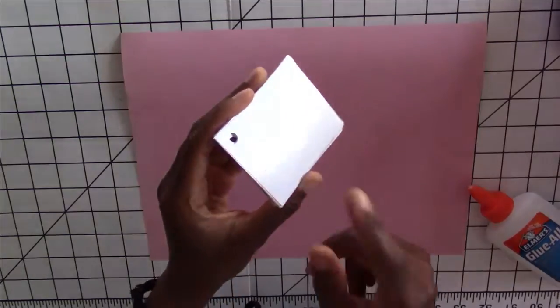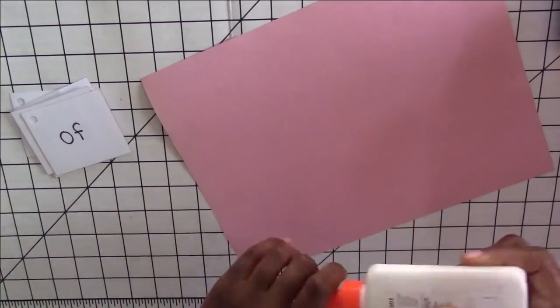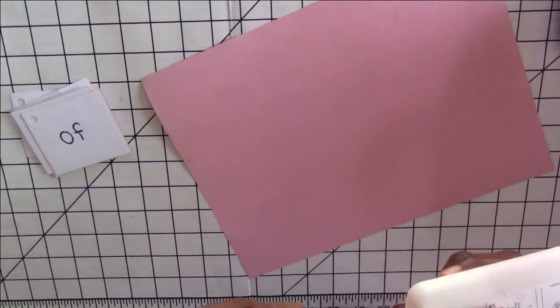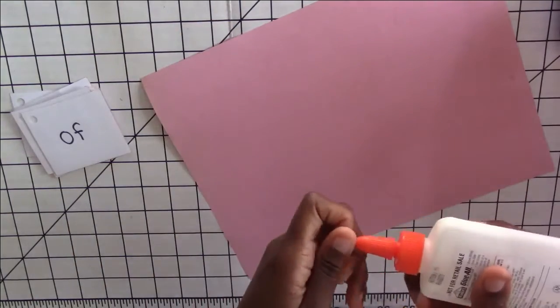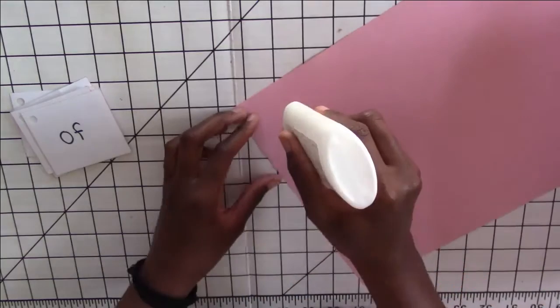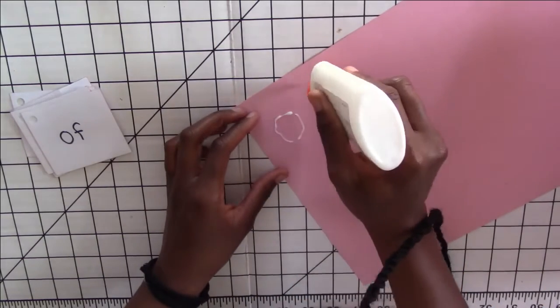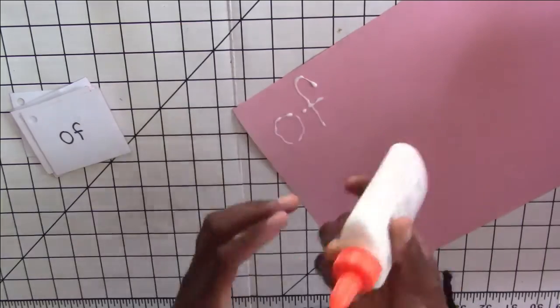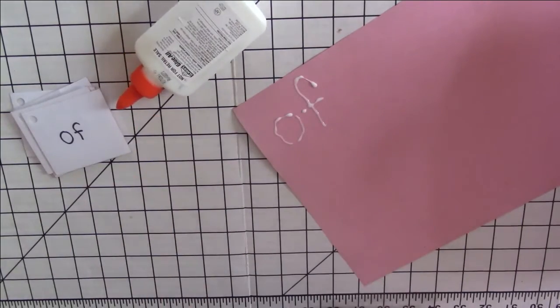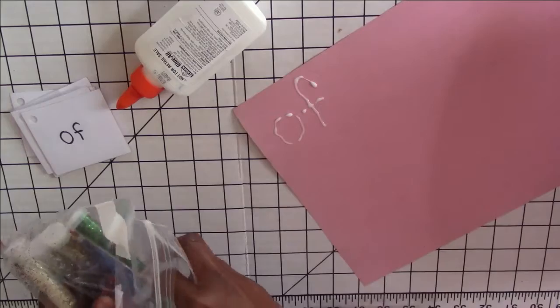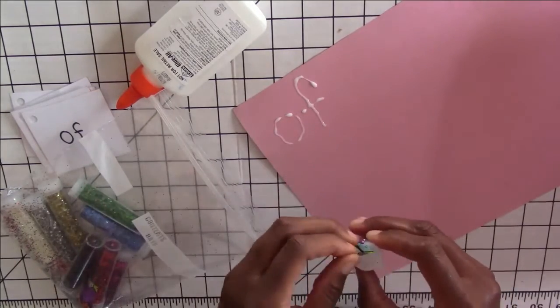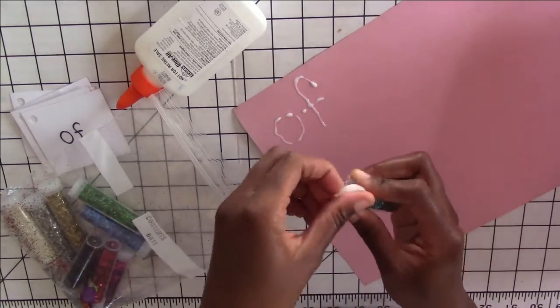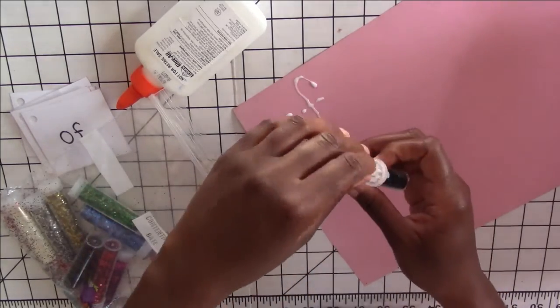All right, let's go. The first word I'm going to do is the word of, okay? So I'm going to show you with just the glue how to do the word of. All right, so look, I didn't make any pools of glue. I kept it moving. Okay, now I'm going to sprinkle some glitter on it. Let's do this color. I have a lot of this color. So we're going to use this bluish color.